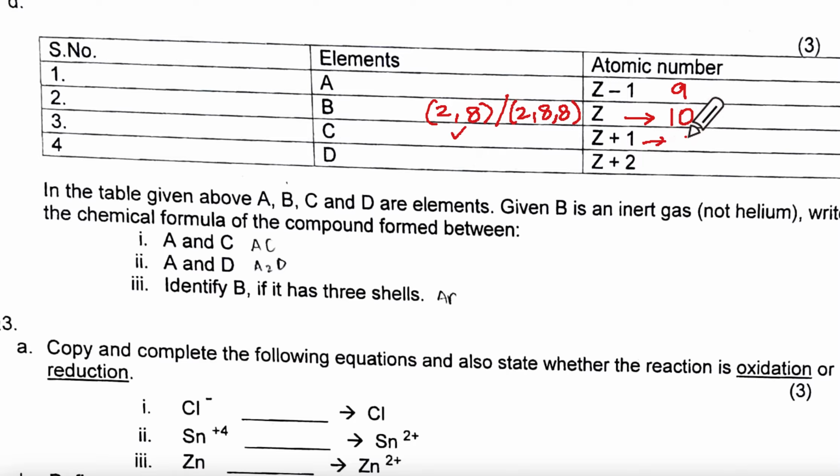And C will be 11, and this will be 12. Understanding? If it is 9, then it will be 2, 7 means halogen. This is 2, 8 means inert gas. This will be 2 8 1 means group 1, and this will be 2 8 2 means group 2. Understood?